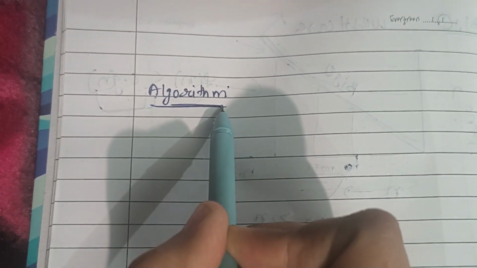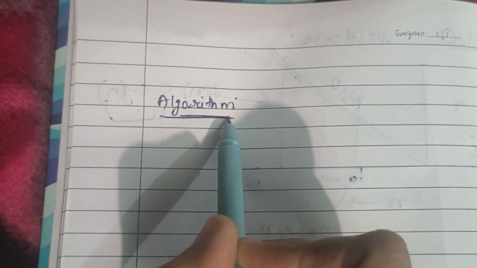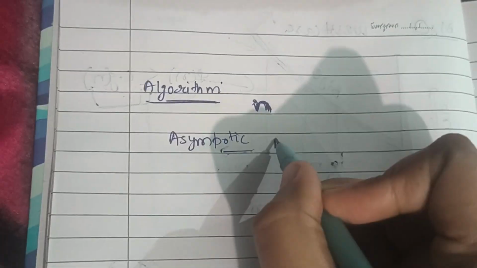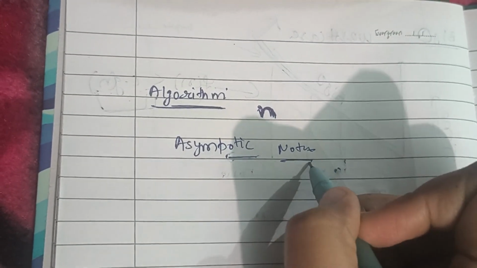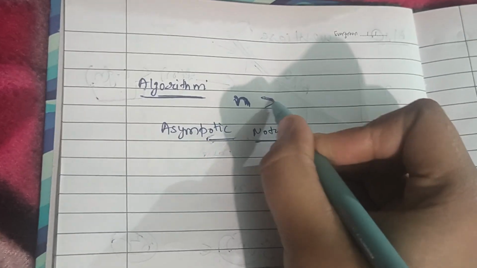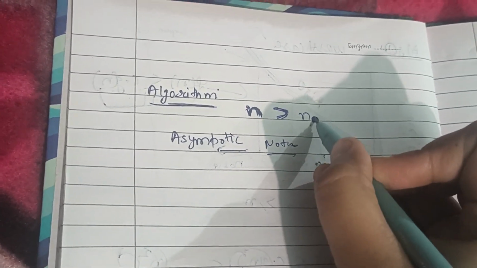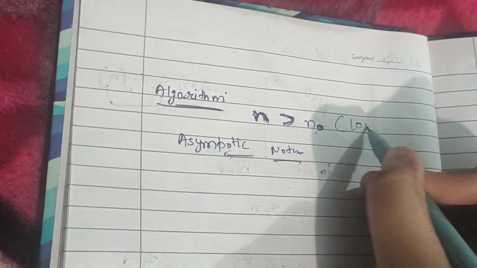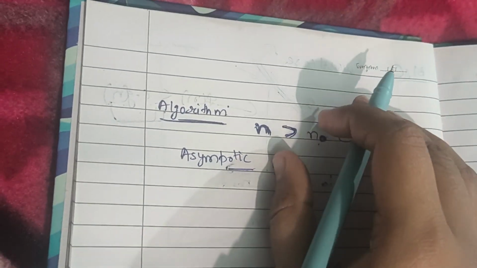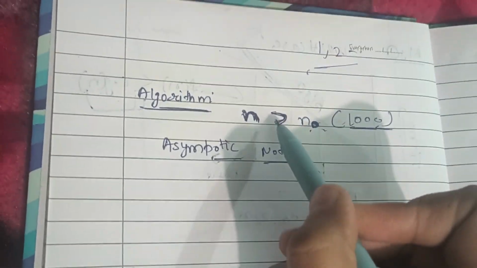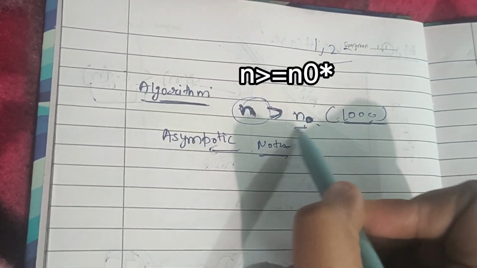We have an algorithm and we want to know how this algorithm will behave when the input size increases. So focus on this. The purpose of asymptotic notation is for large input values, meaning input values which are greater than n0. Suppose n0 is a big value. We are not going to consider small values like 1, 2, 3. No, we consider large values, values which are at least greater than n0.